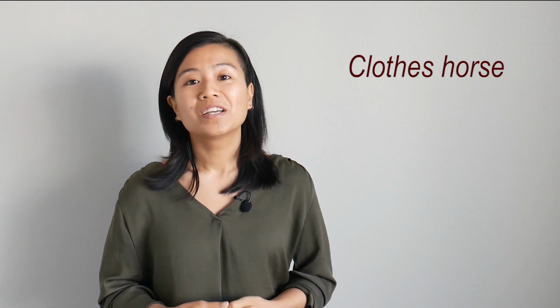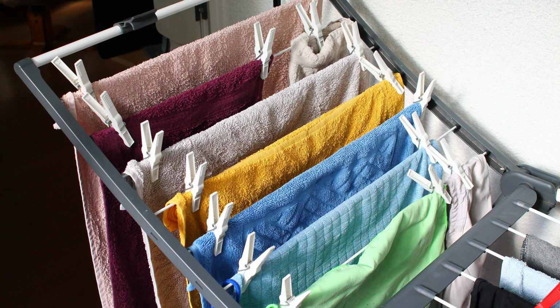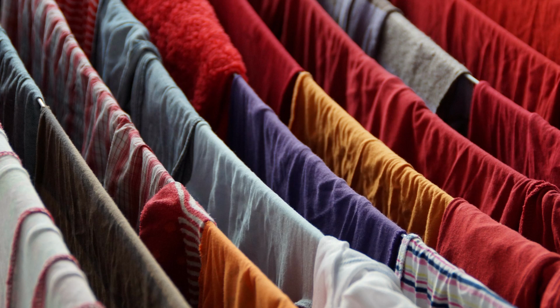Let's use an example that we are in a department store and we are looking for a clothes horse. So this is a clothes horse. It is an item that we use after we have washed our laundry and we want to hang it up to dry, usually indoors. Now, it's a little bit of a tricky name to remember, and some native speakers don't even know the proper name for this. So this is a nice example to use.